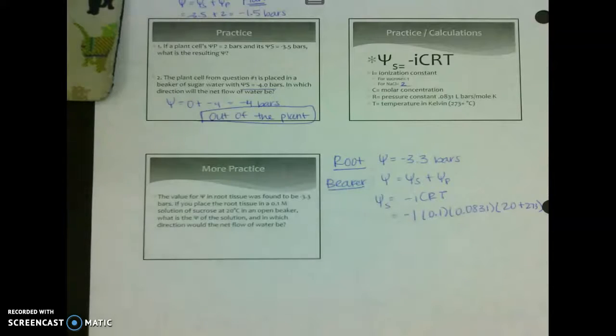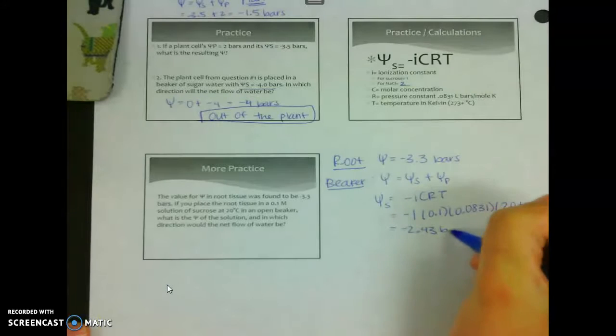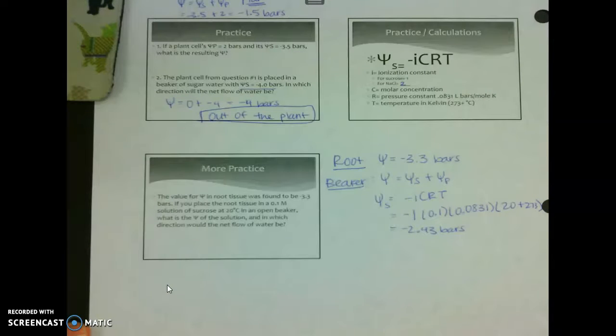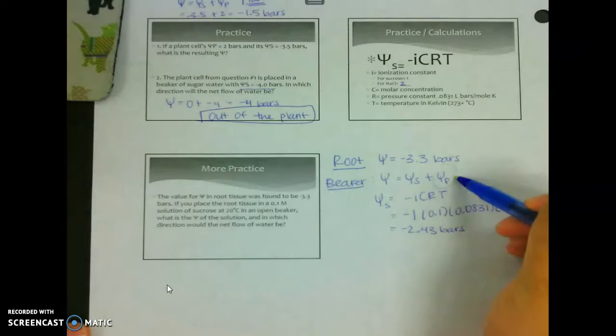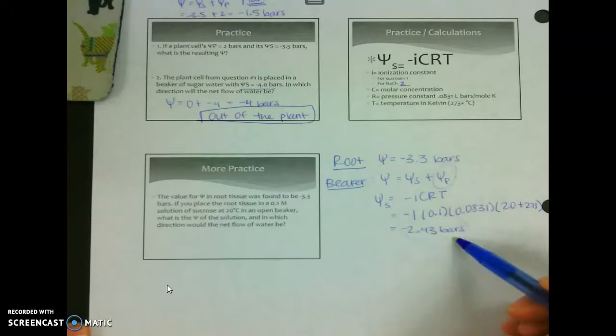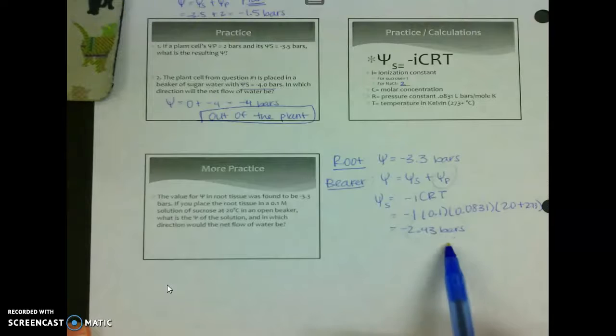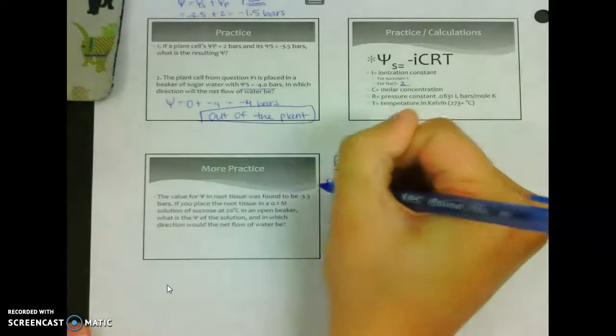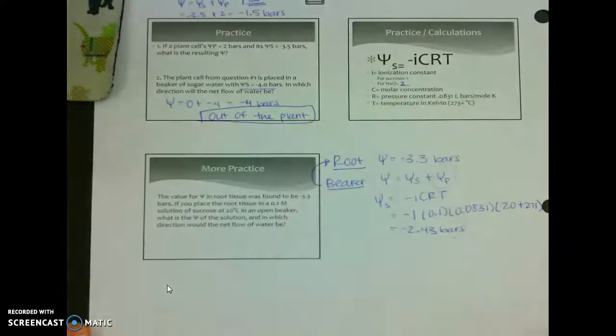Once you multiply all of that out, let's see what you get. You should have gotten negative 2.43 bars. That's our solute potential, and we know that our pressure potential was 0 because it's an open beaker. So our water potential is negative 2.43 bars. Remember that water potential is always going to go from high to low. In this case, negative 2.43 is higher, so it's going to go from the beaker into the root.